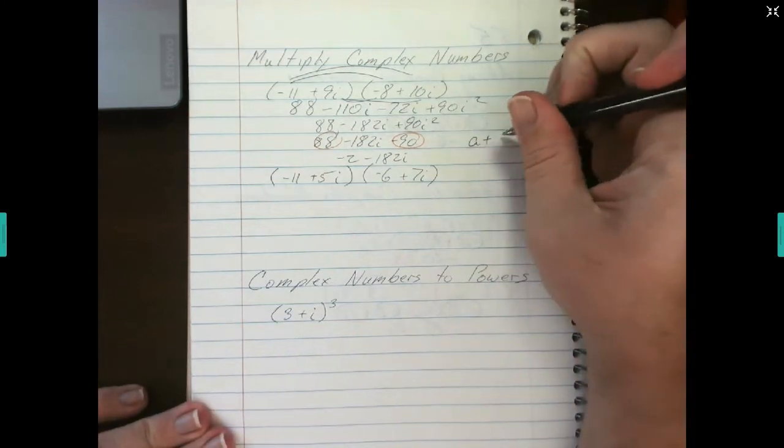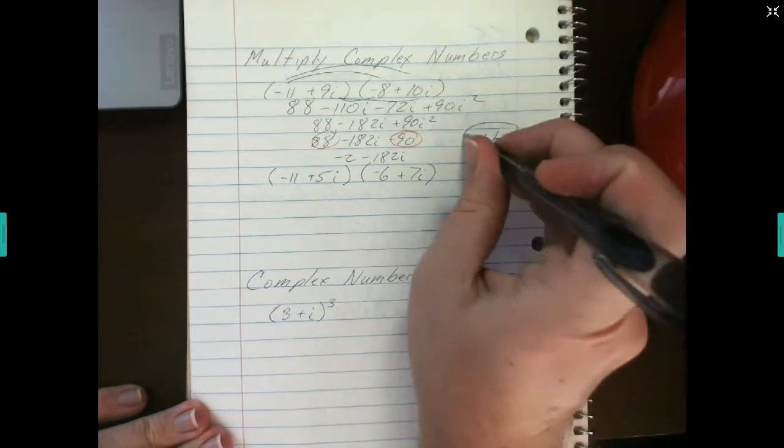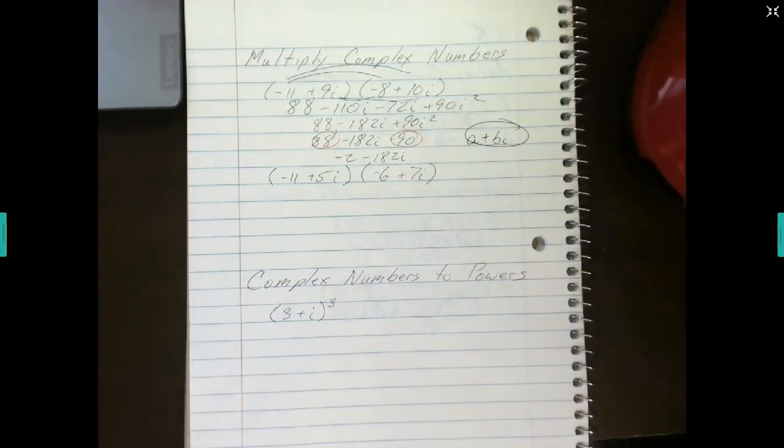So notice we only have i, we don't have i squared in any of our final answers. You're always asked to write it in a plus bi form. That does not have any i squared.